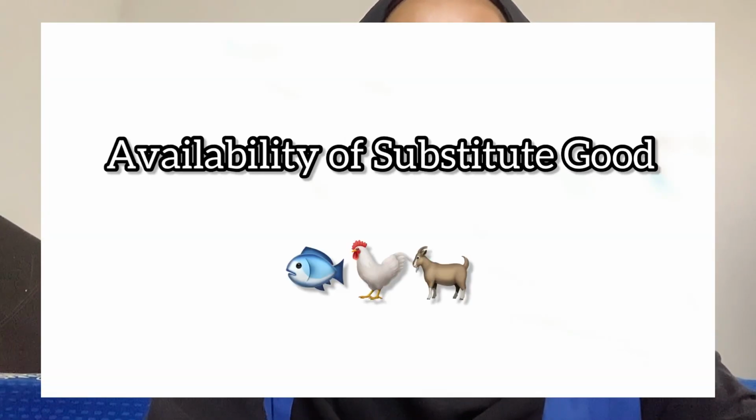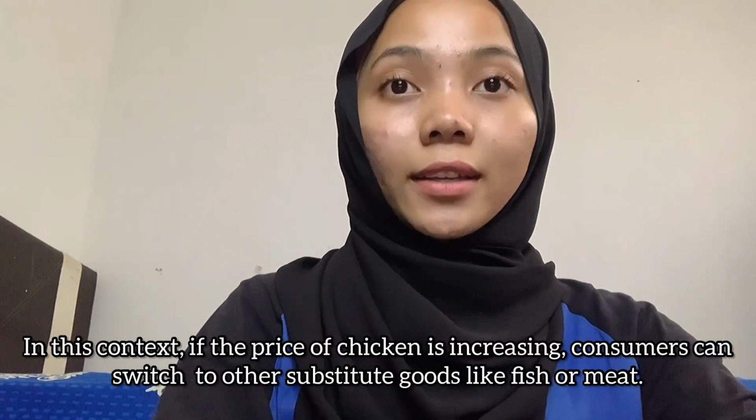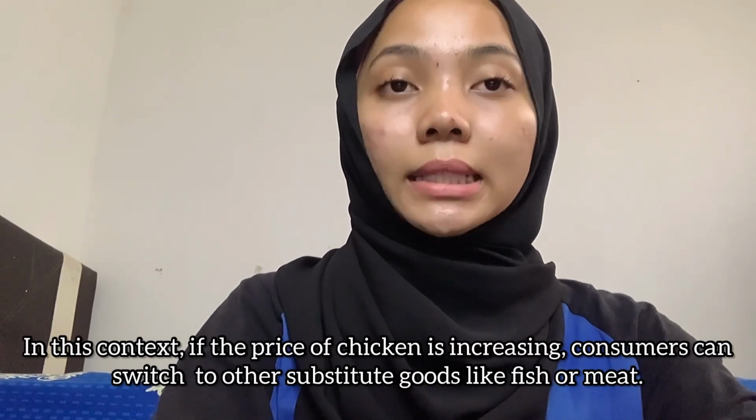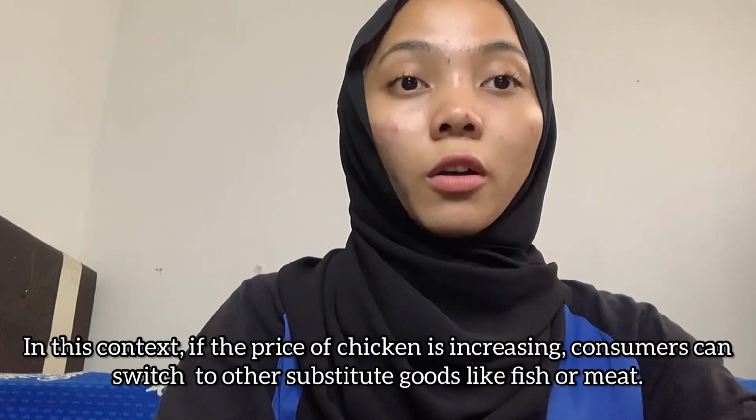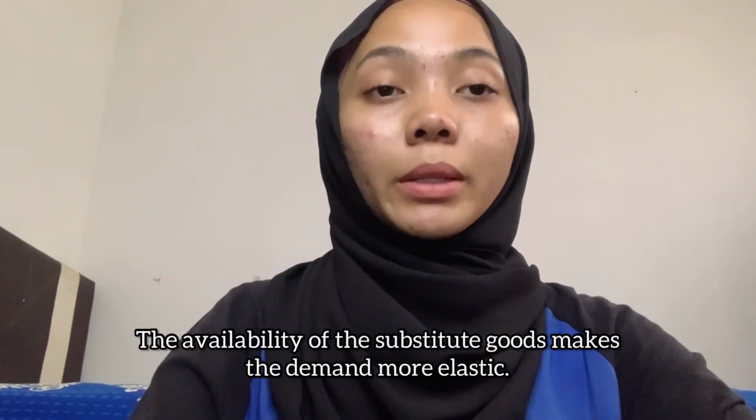The first one is the availability of substitute goods. In this context, if the price of chicken is increasing, consumers can switch to other substitute goods like fish or meat. The availability of substitute goods makes the demand more elastic.